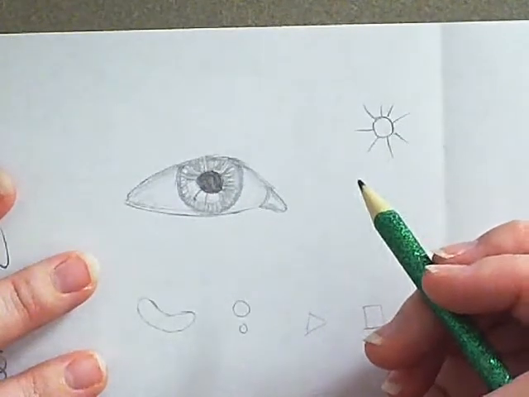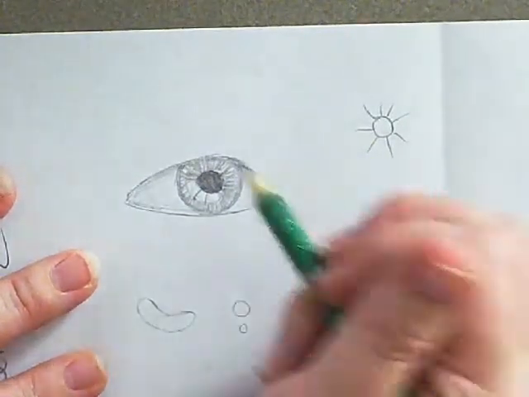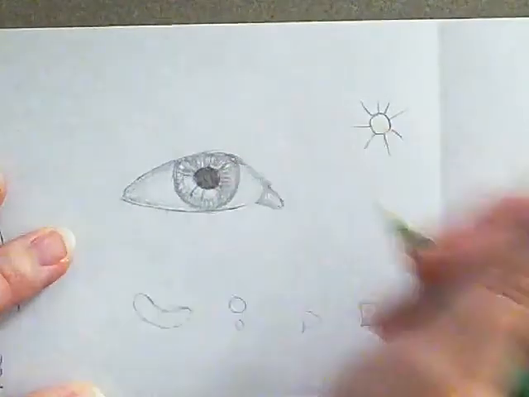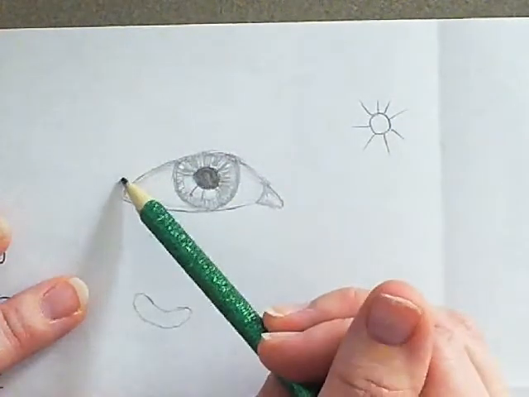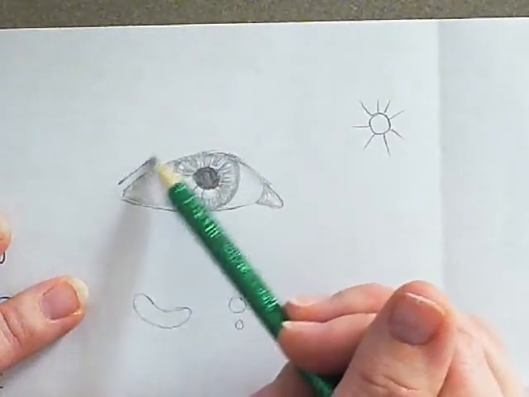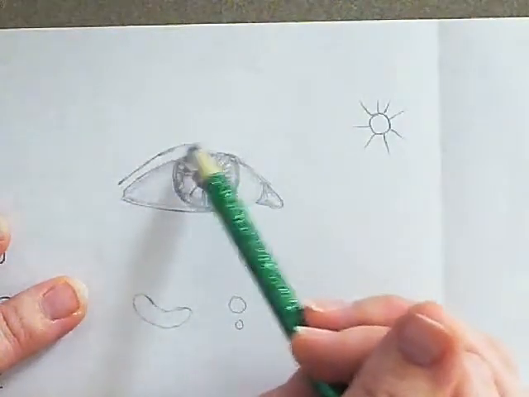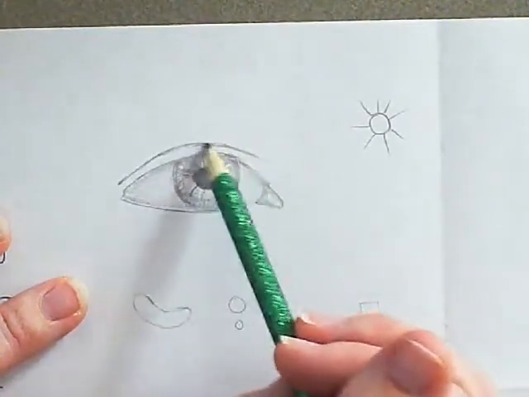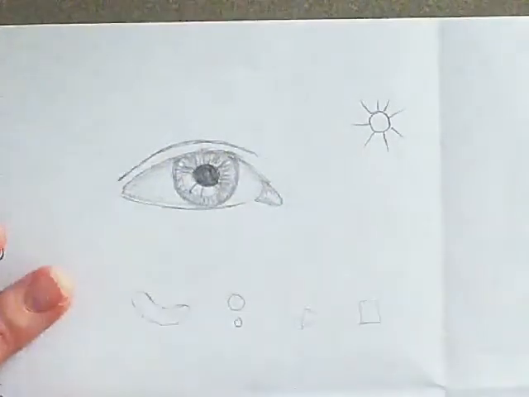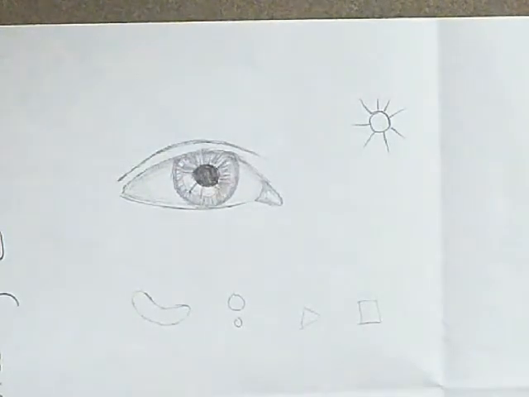All right, we're going to add one more thing before we do the eyelashes. So we're going to add the crease, which goes over the eye. This is not my eyebrow, and it's not really a wrinkle. It's the little line where your eyelid tucks in. Yeah, it's close. It's just that little fold of skin right above.